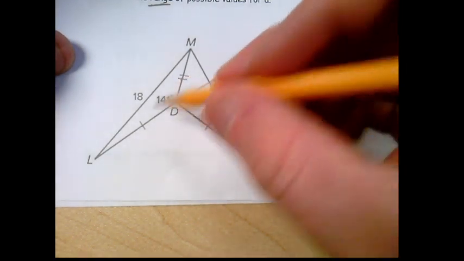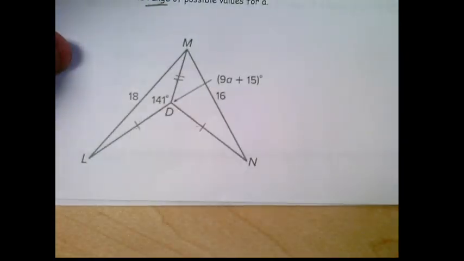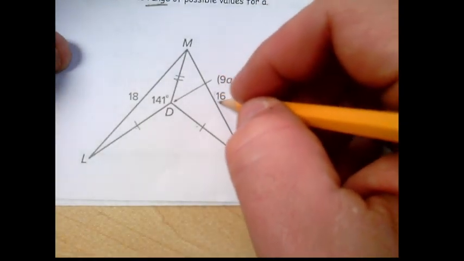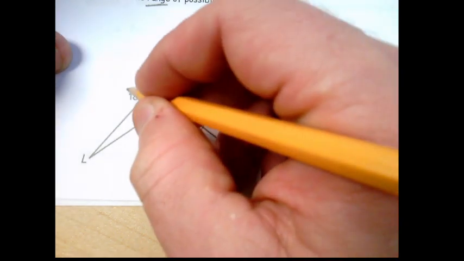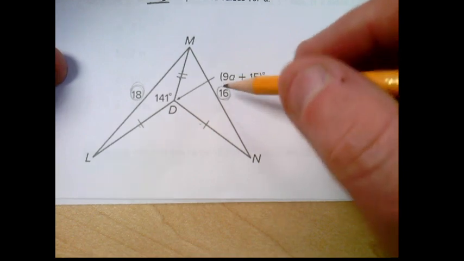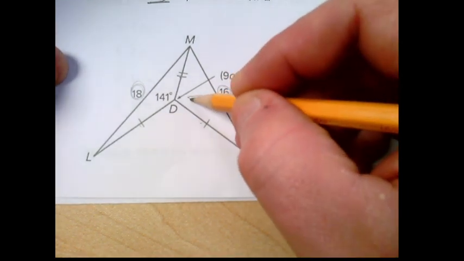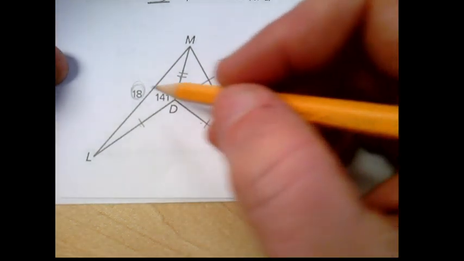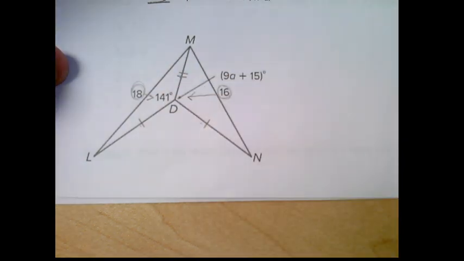So I've got two sides from the two different triangles congruent, and then this side right here is smaller than this side right here. And so I know that the angle opposite this one is going to have to be smaller than that one. That's one way to set it up.